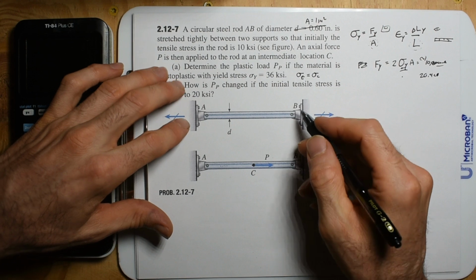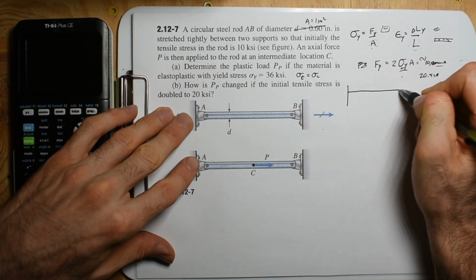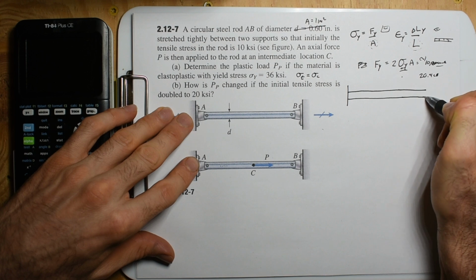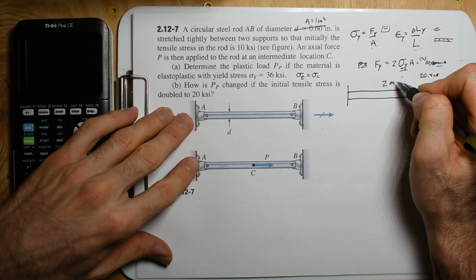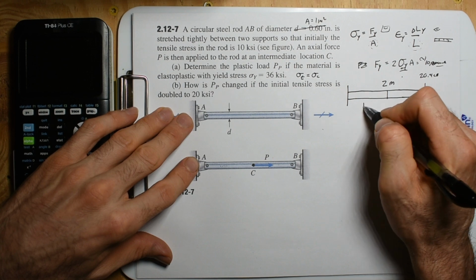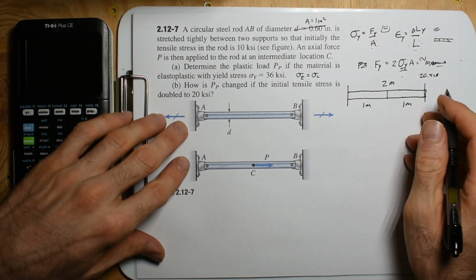You know what I mean? And we're going to say its initial length. I'm going to actually draw another picture over here. We're going to say its initial length was 2 meters. You know what I mean? So at the halfway point, we're going to have 1 meter here. Sorry to draw that line in there, and 1 meter here.